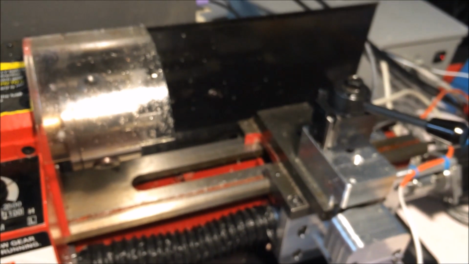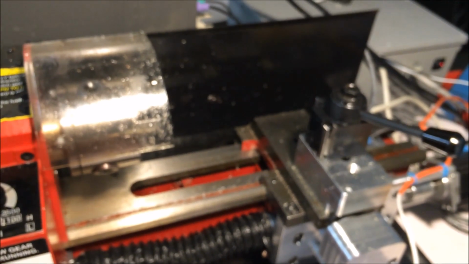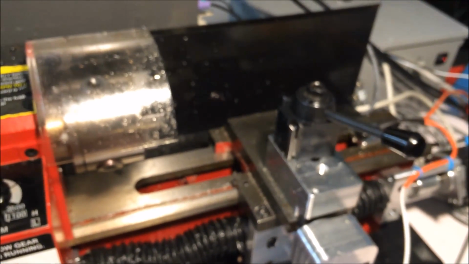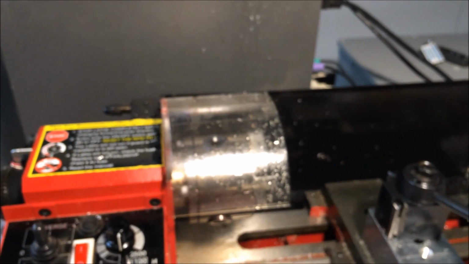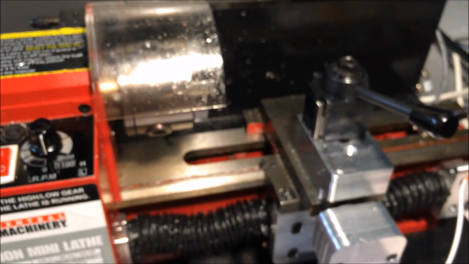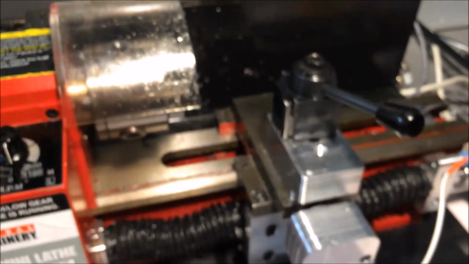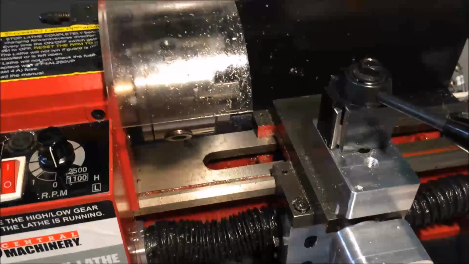Okay, so I'm at 5%, 10% rapid, 50%, 100, 5%. So that works really nice. I'll kick it up to 22%. And you can probably hear the sound more than you can see the sound.